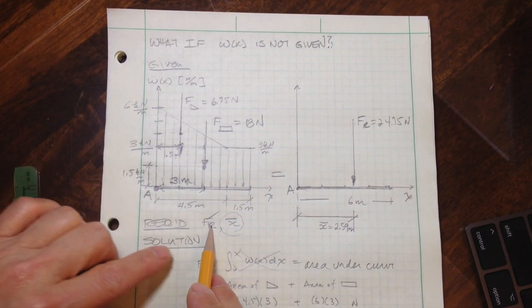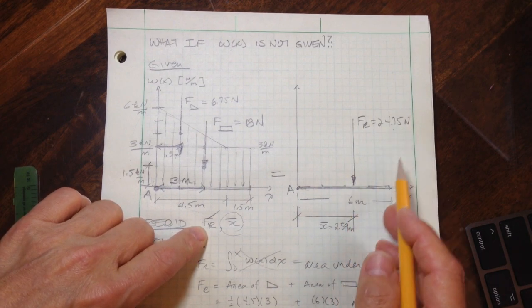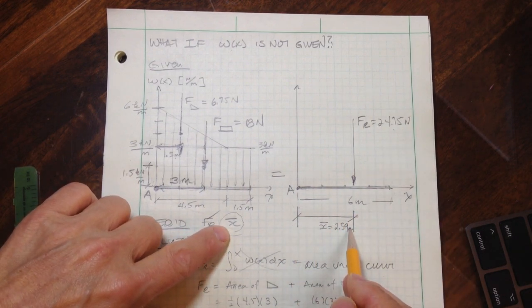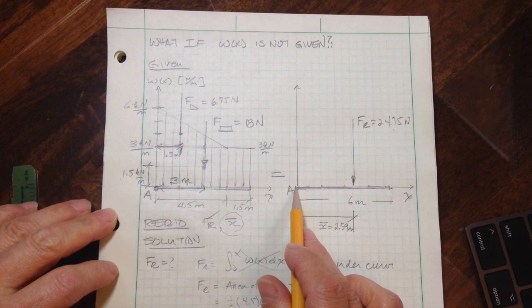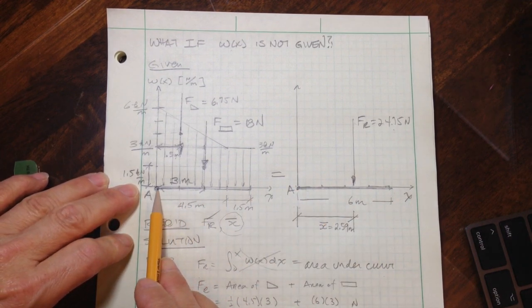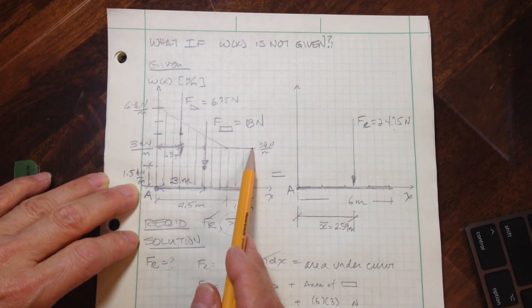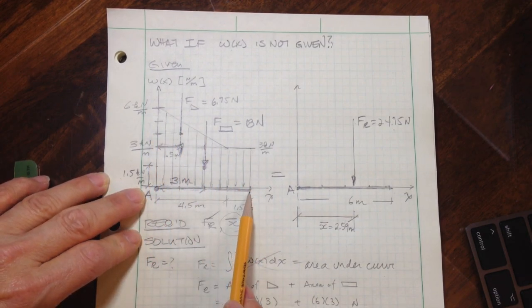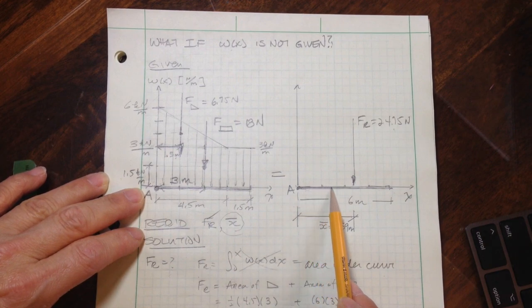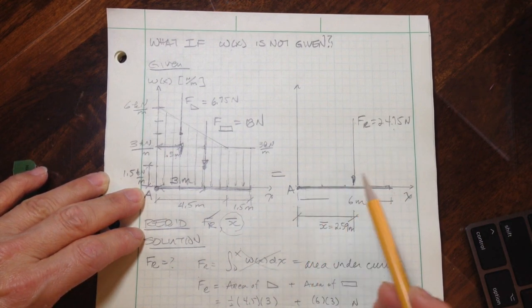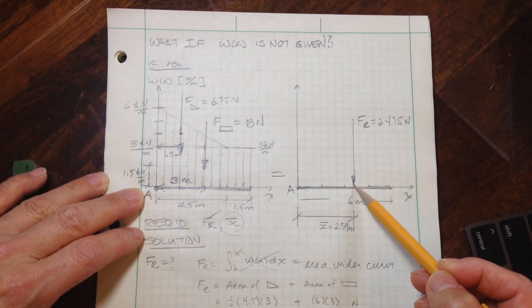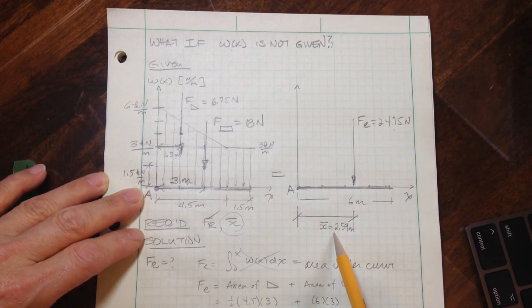So we have found the resultant force of 24.75 that has to be located 2.59 meters from the left, such that if I were to take a video of this beam subjected to this distributed loading, it would deflect in the same manner as if this beam were only being subjected to a resultant force at a location of 2.59 meters.